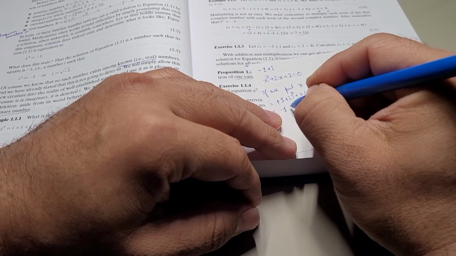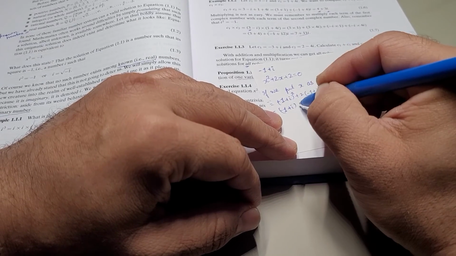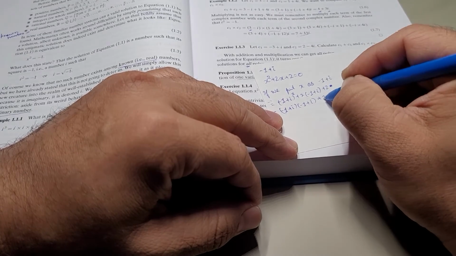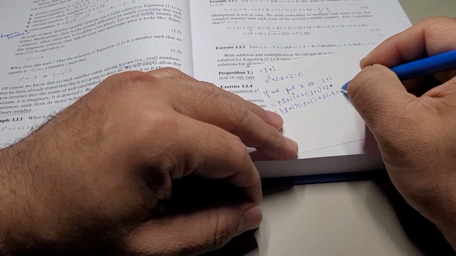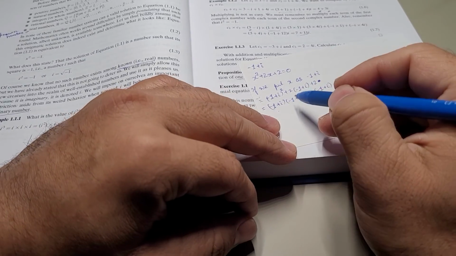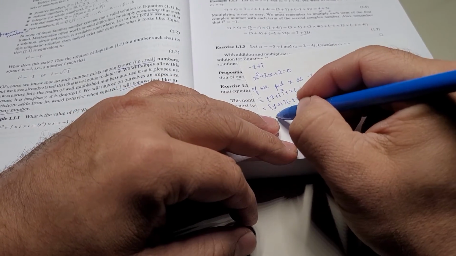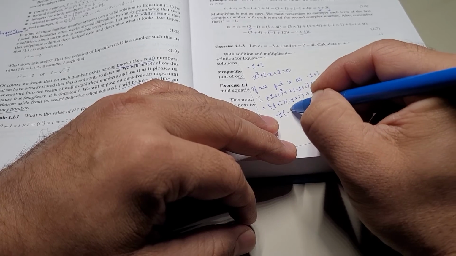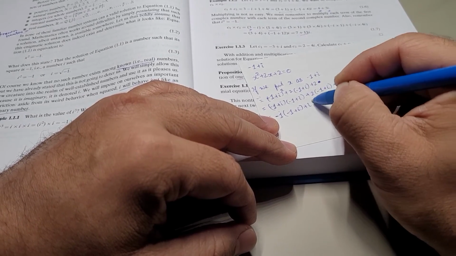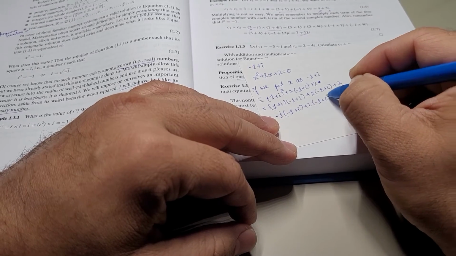It's minus 1 plus i times minus 1 plus i, plus 2 times minus 1 plus i, plus 2. This is the multiplication that we just learned.